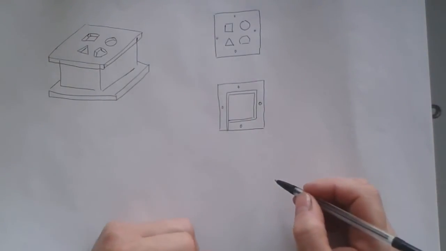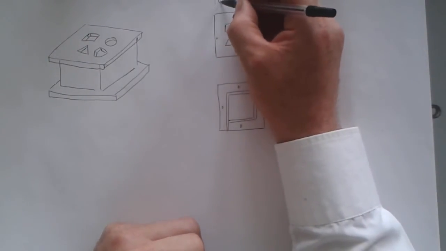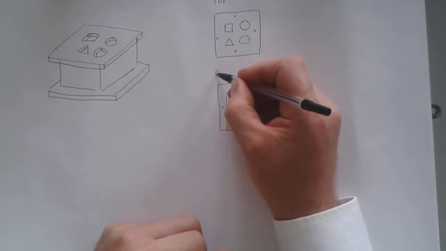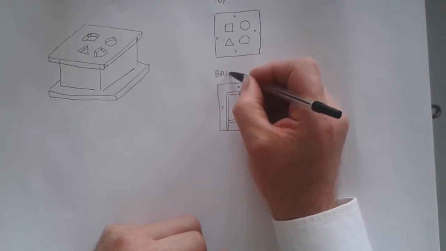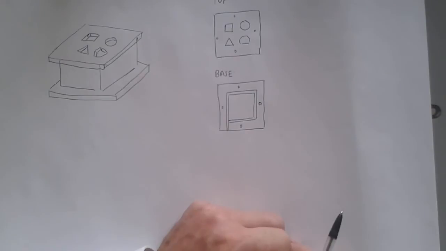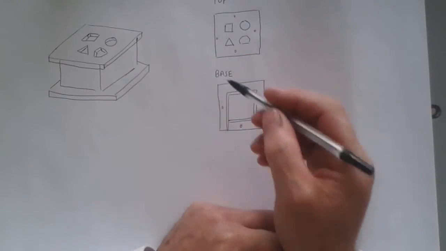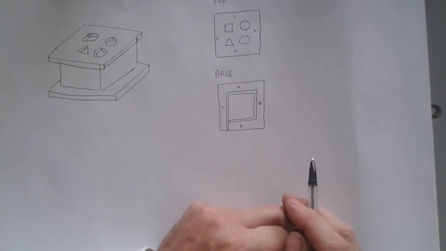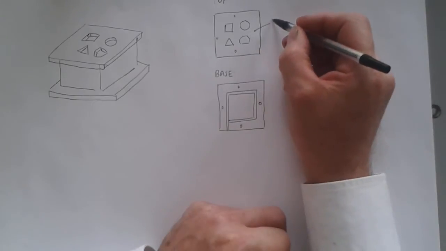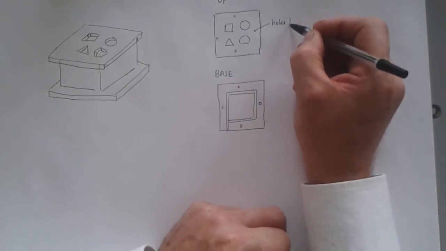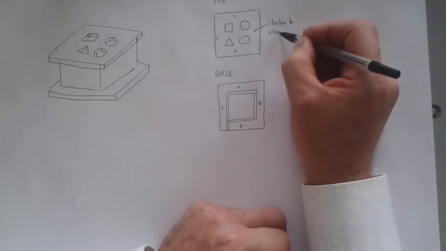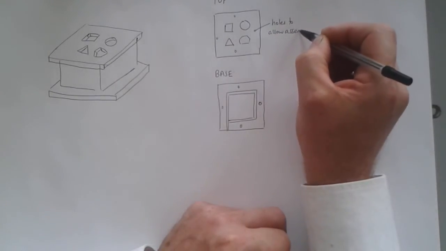Already I need to start to label them, so I'm going to label this top, I'm going to label this the base. I could start to add some annotation, because these drawings you need to be able to explain what they are. So these are holes to allow assembly.